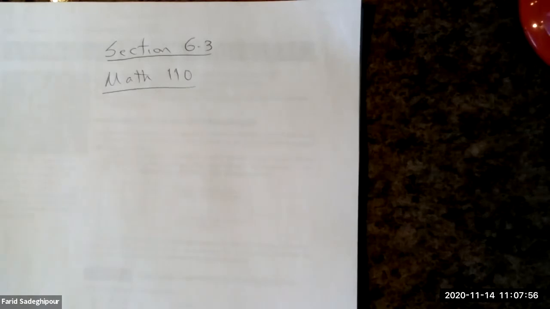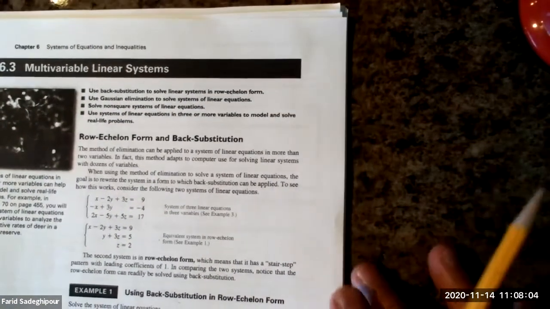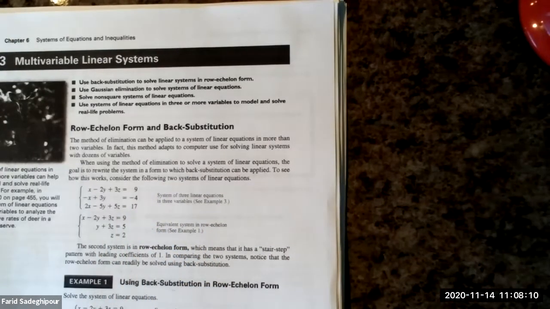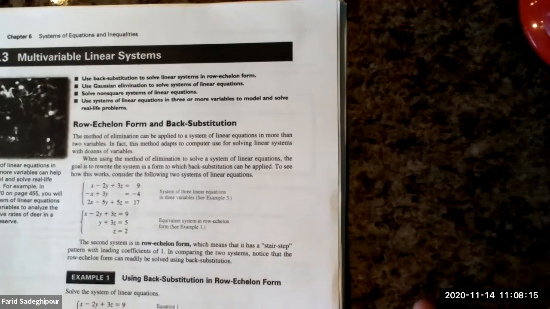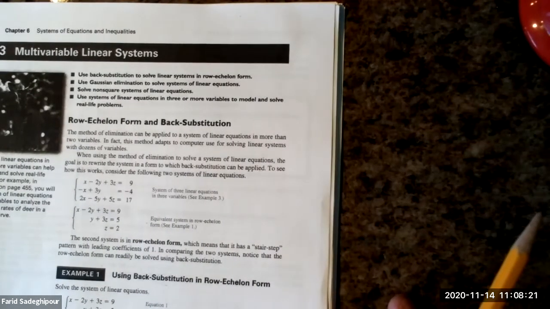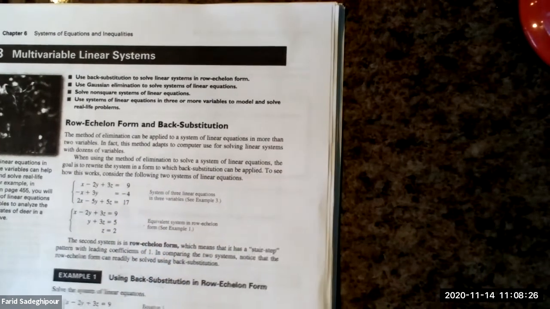Section 6.3, Math 110. Now, we introduce in these sections 3 equations and 3 variables. We have solved 2 equations and 2 variables, and we studied the method of substitution and elimination. But here you have 3 equations and 3 variables. In the case of 3 equations and 3 variables, instead of just x and y, you have x, y, and z.